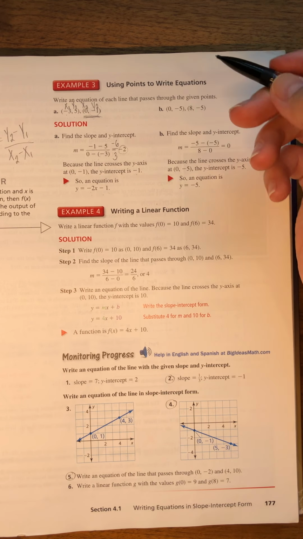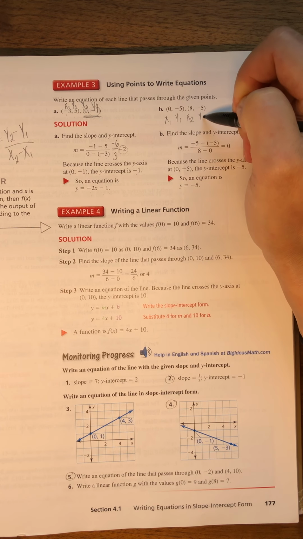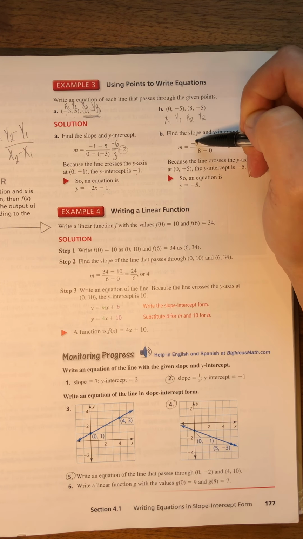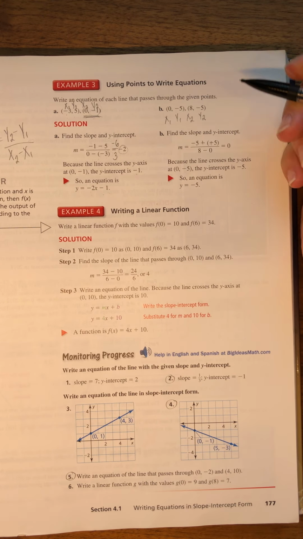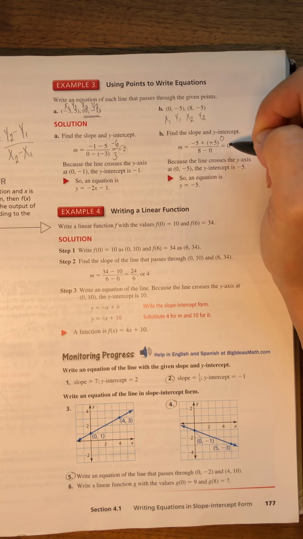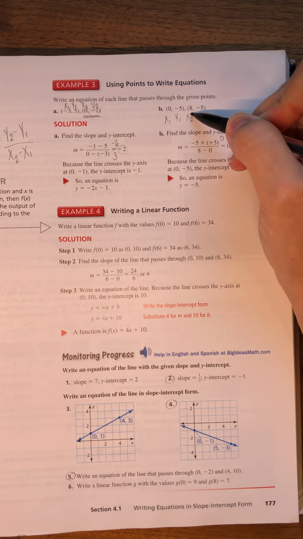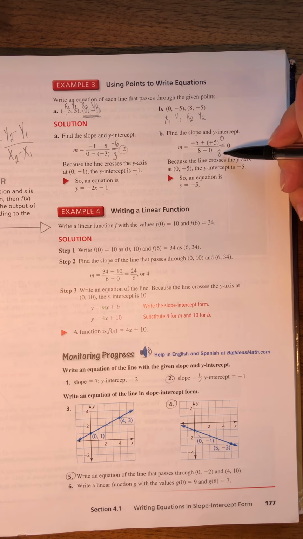So let's find the slope. I'm just going to remind you this is x1, y1, x2, y2. Let's plug it in the slope formula. So we want y2 minus y1, so it'd be -5 minus -5, or you can say plus 5. That would give me 0 in the top. And then for our denominator, x2 minus x1 is 8 minus 0, which is going to give us 8 in the denominator. Now we want to simplify. 0 divided by anything would just be 0. So we have a slope of 0.